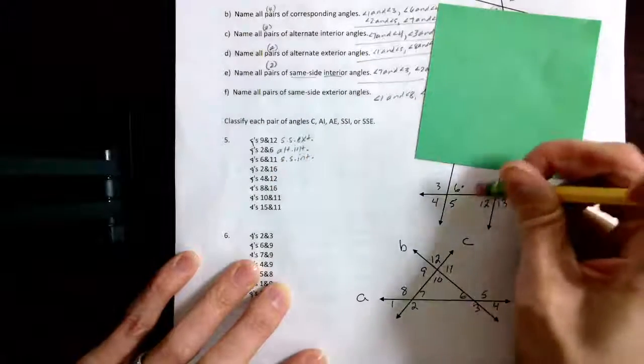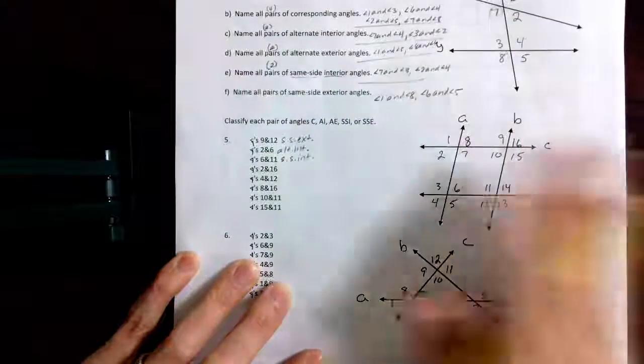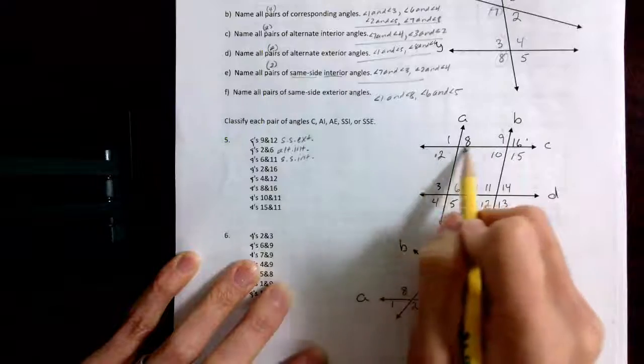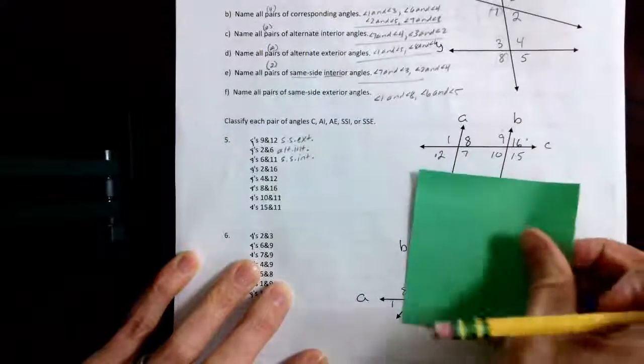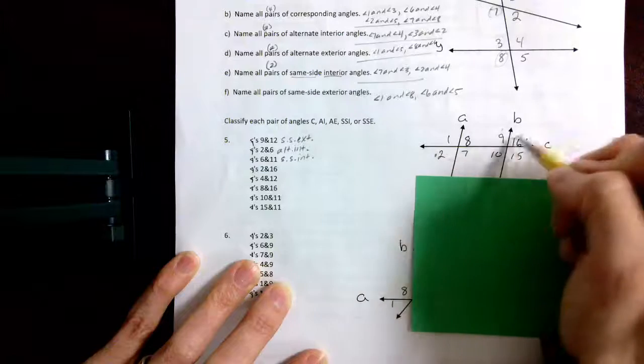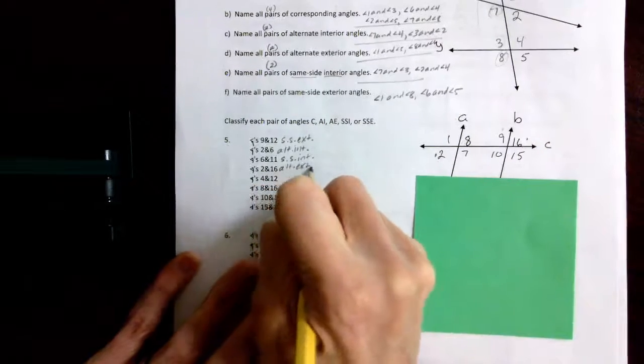The next one is going to be angle 2 and angle 16. So if I look at my diagram, here's angle 2 and here's angle 16. They're both touching this line C, so I'm going to cover up the other line. And I would say in reference to these 2 lines, these are exterior angles. They cross the transversal. We call them alternate exterior.